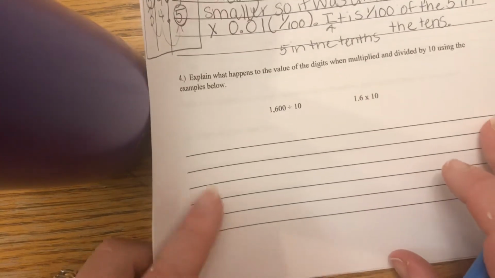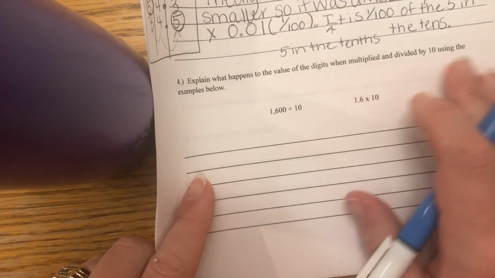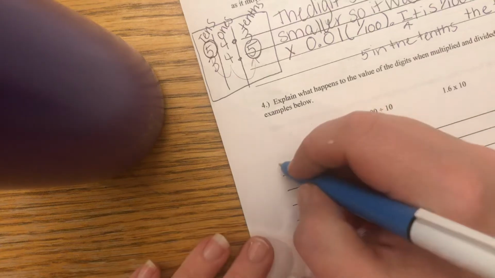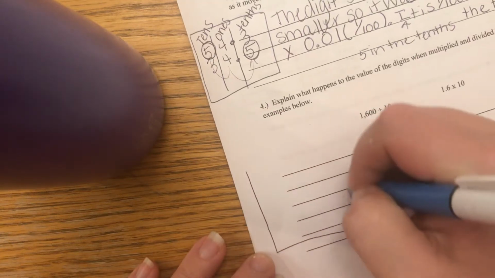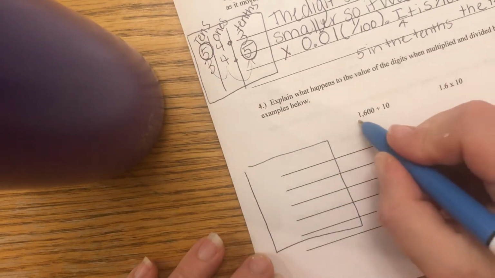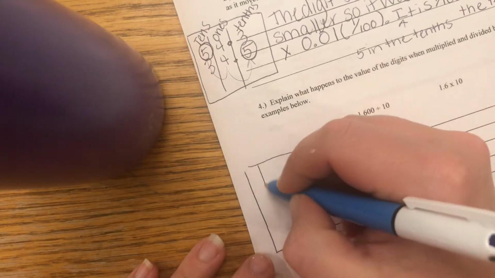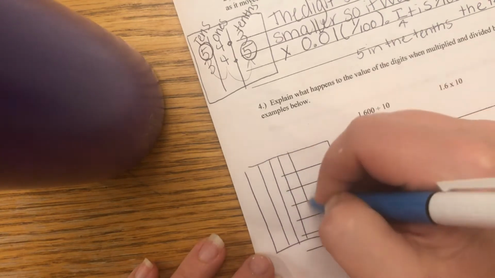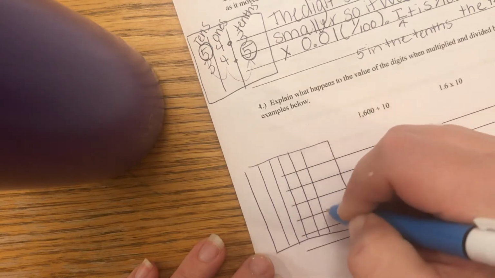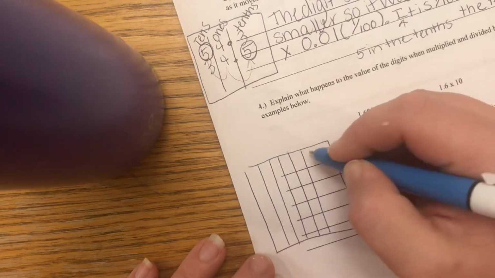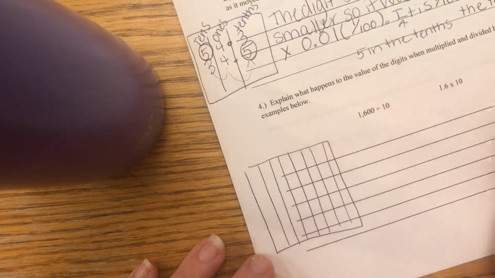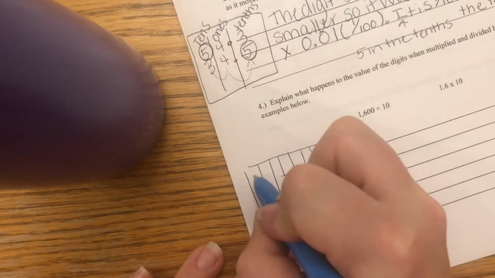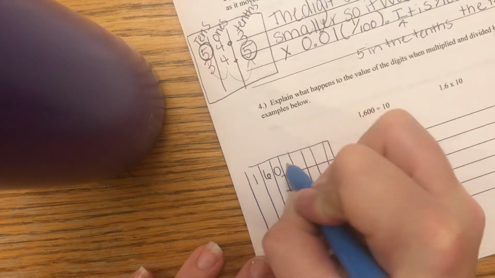All right, explain what happens to the value of the digit when multiplied by 10 and divided by 10. Okay, I'm going to use a place value chart to show my thinking. I have to divide and multiply by 10. Okay, so I have 1,600.